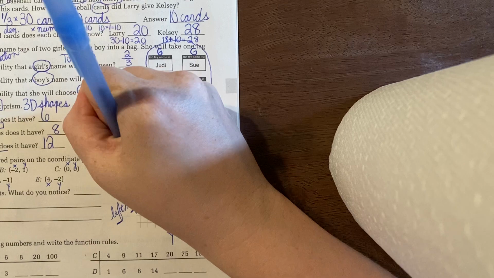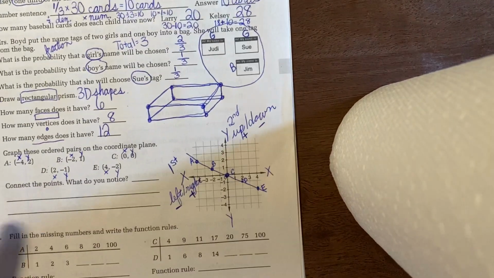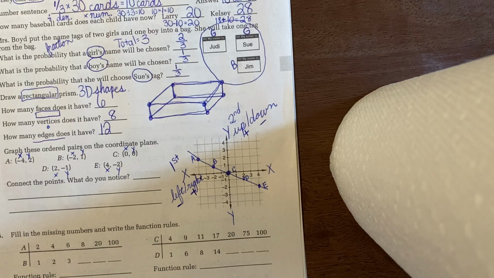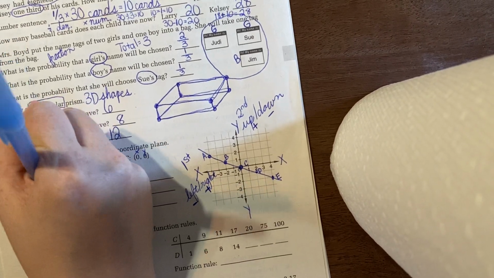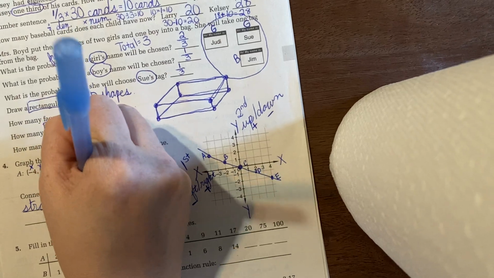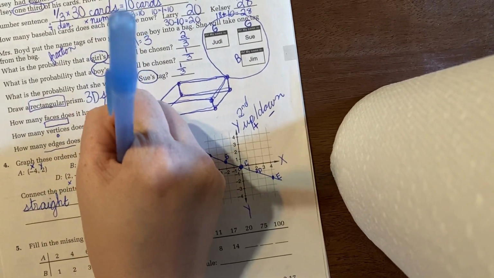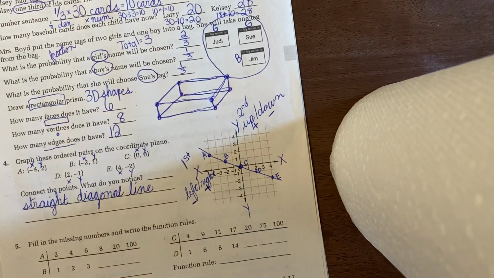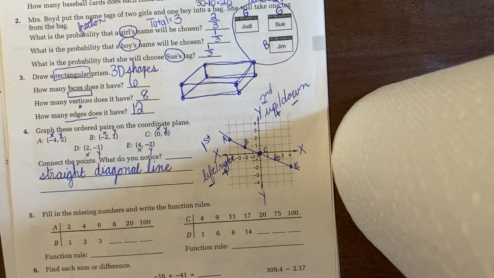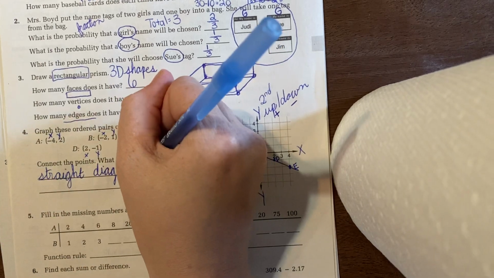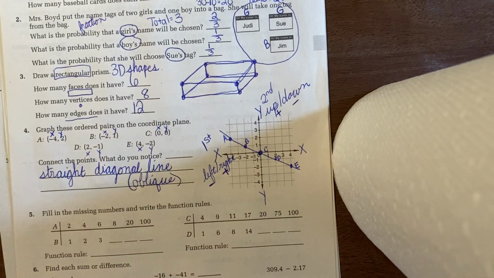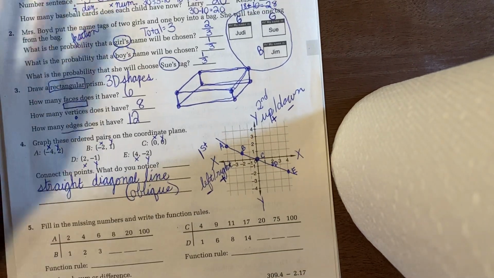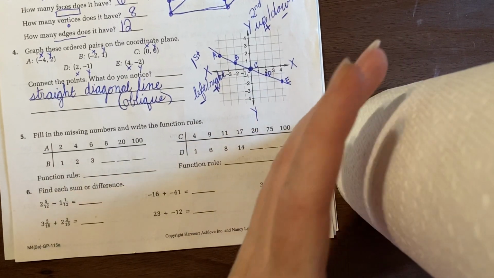Connect the points. Ooh, what do you notice? Well, I see that this makes a straight diagonal line. So I'm going to say it makes a straight diagonal line. When I think of a straight diagonal line, there's another name for that called oblique, making an oblique line. Now I'm going to go ahead and look at question 5.